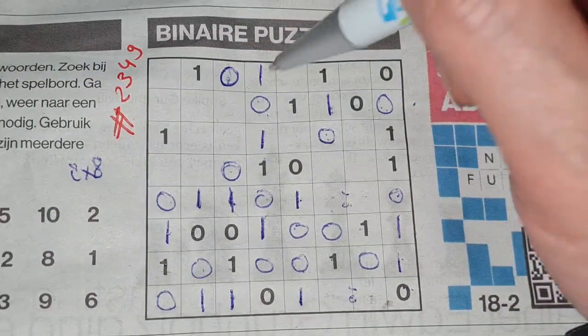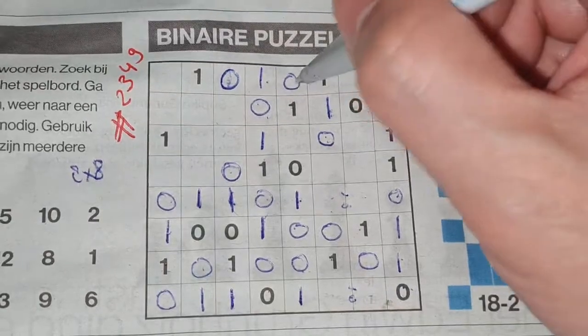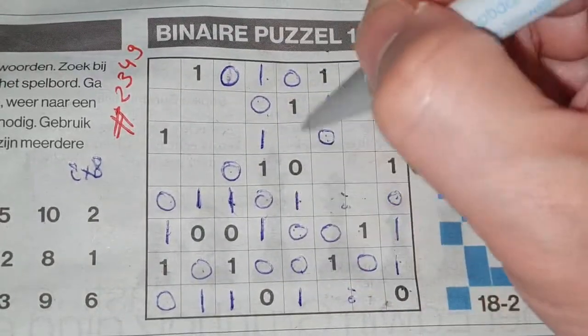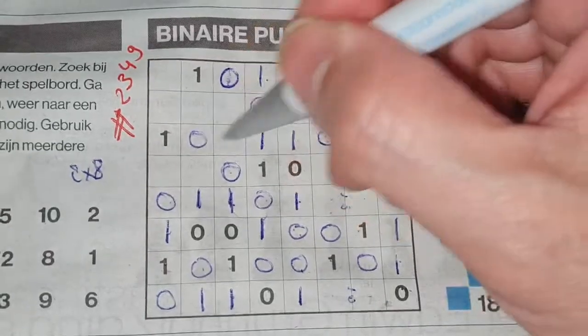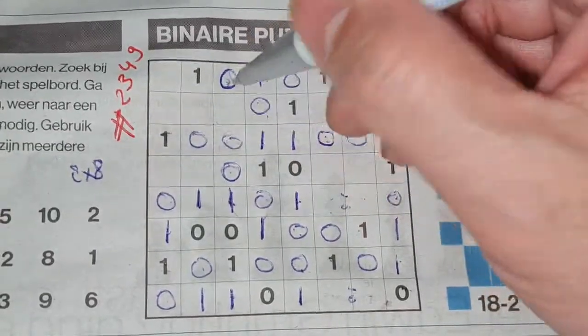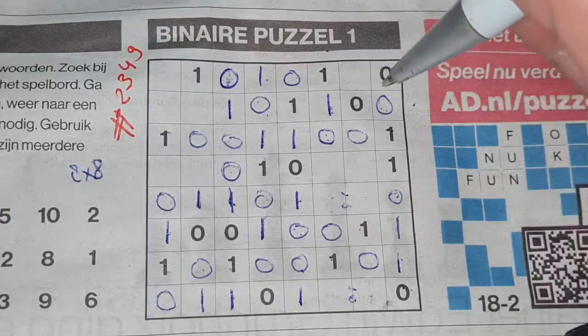Alright. Between two ones comes a zero. 1, 2, 3, 4 zeros. So the rest are ones. Now we have four ones. So the rest are zeros. Between two zeros comes a 1.